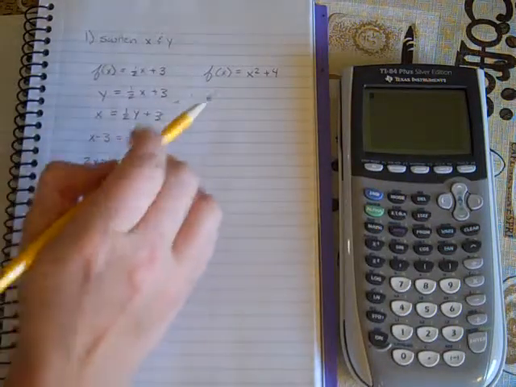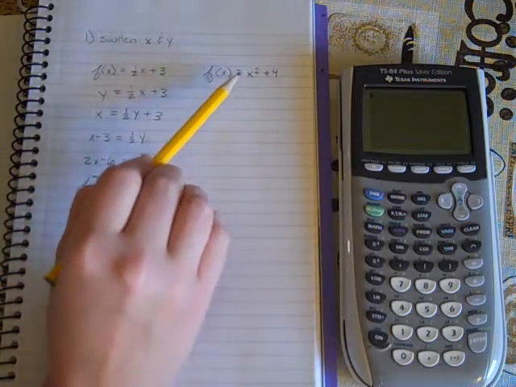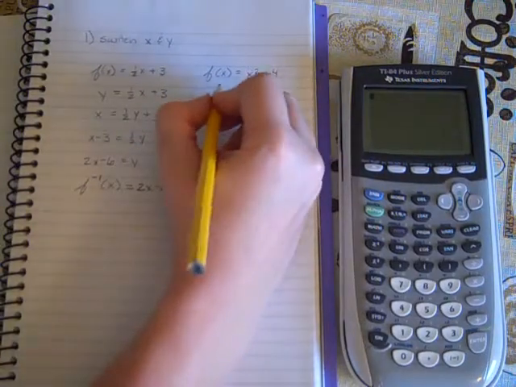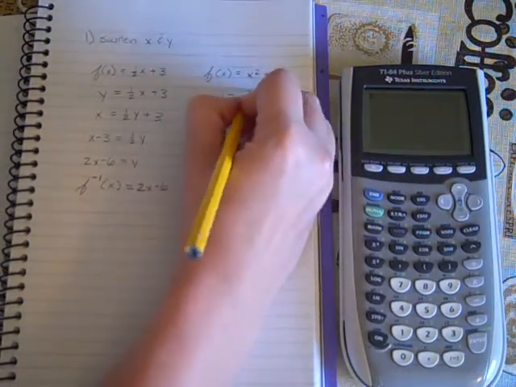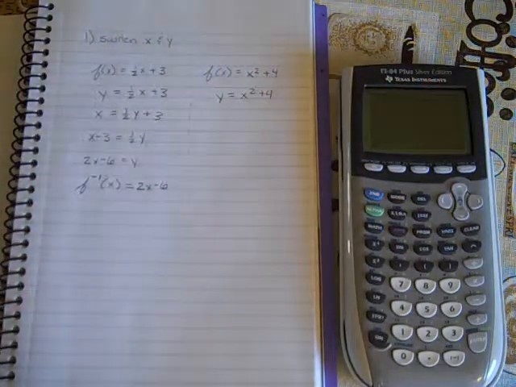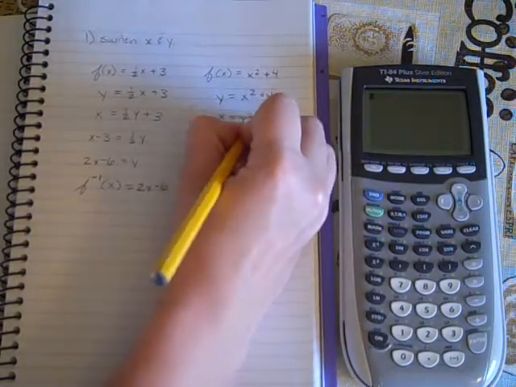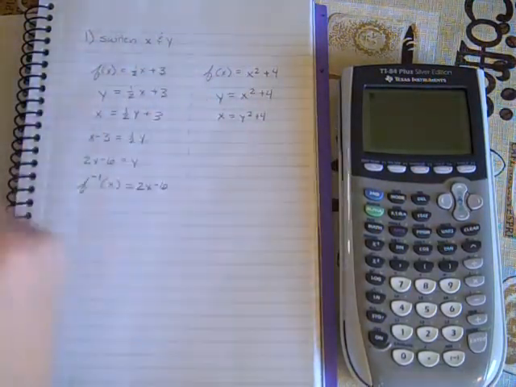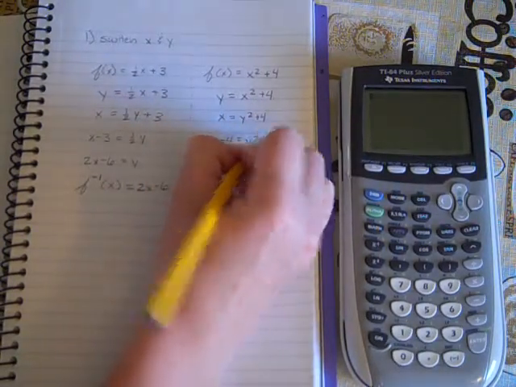Now let's do it again, but this time with a parabola. So, very first thing, you change out your f of x, make it a y. y is equal to x squared plus 4. Now we need to switch our x and y. So x is equal to y squared plus 4. Now we need to solve for the y. So x minus 4 is equal to y squared.